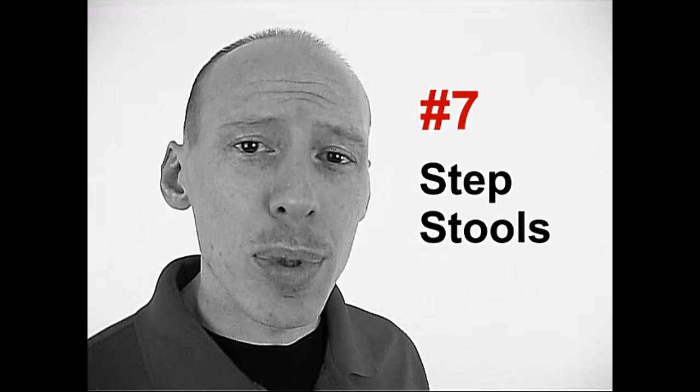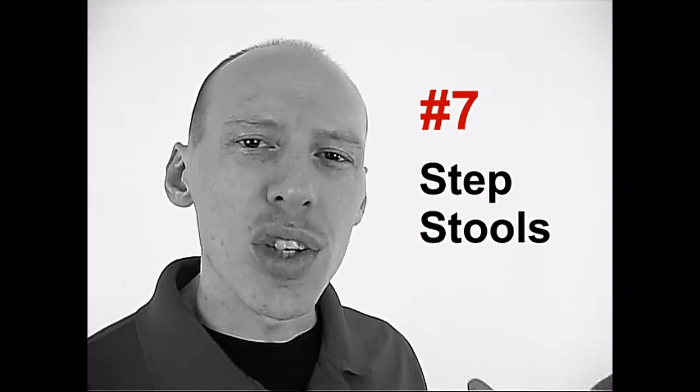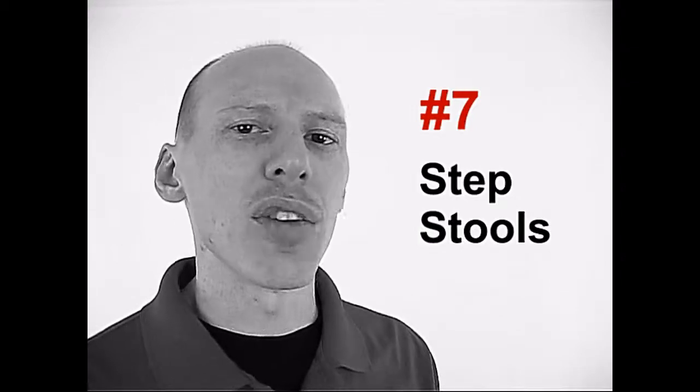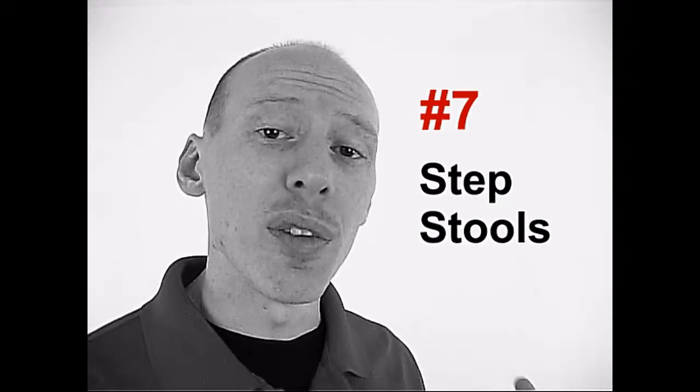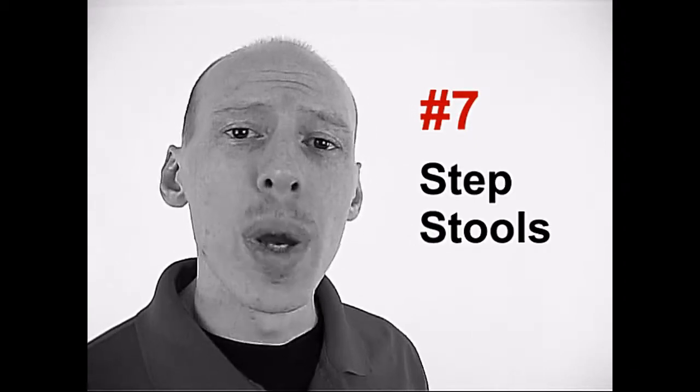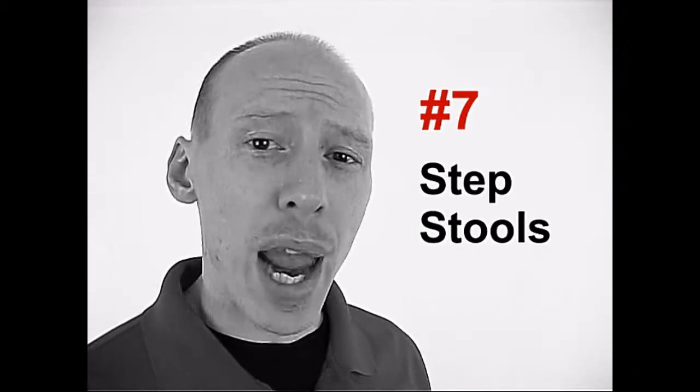Number seven, if you do use a step stool, make sure that it's stable and secure. You don't want to get up on a step stool that's starting to get rickety. It'll go out on you and you'll fall from a much higher distance. So if you have a step stool at home, if it's not stable, either repair it or get rid of it right now and get a new one.